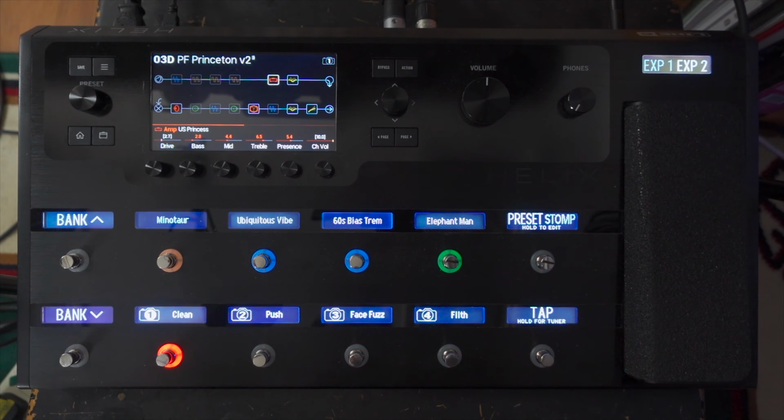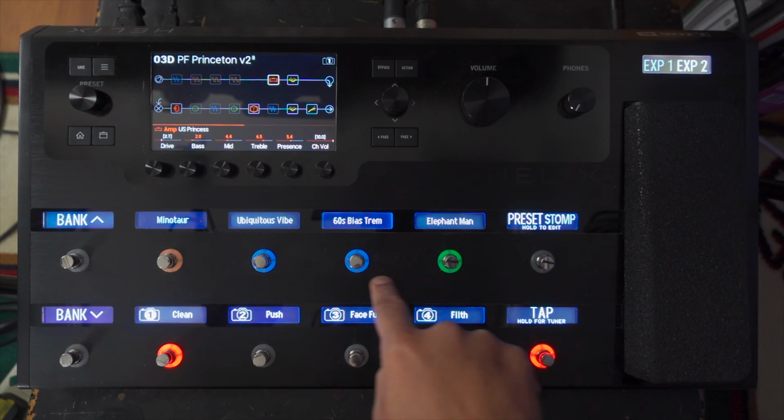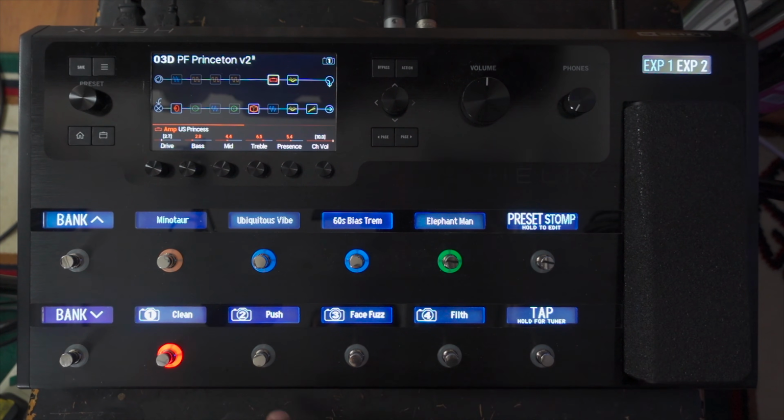So in order to do this, it's actually relatively straightforward. I've picked this preset arbitrarily, and let's have a look at what happens by default. So I'm in the clean snapshot. I've got my snapshots here along the bottom. I've got my effects here along the top. And if I was to pick the ubiquitous vibe, nice obvious effect there for you to hear.